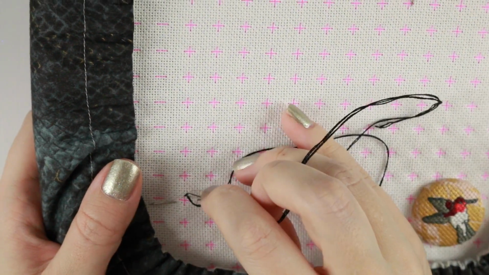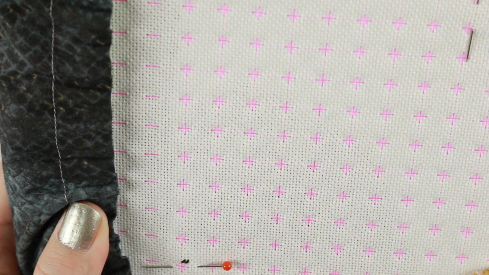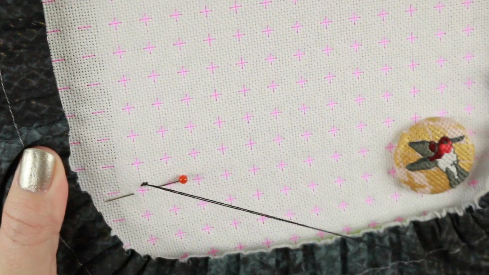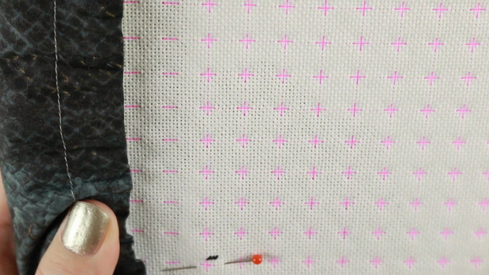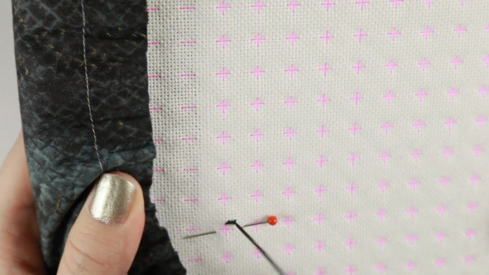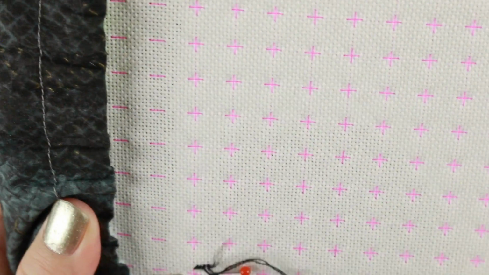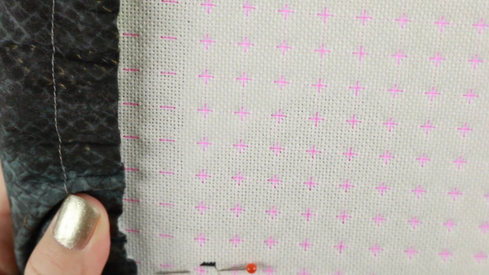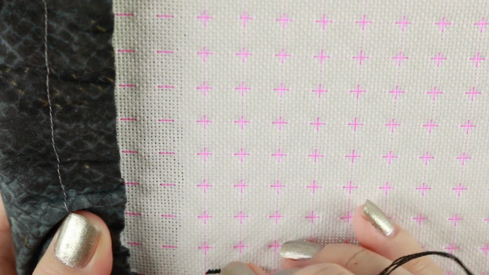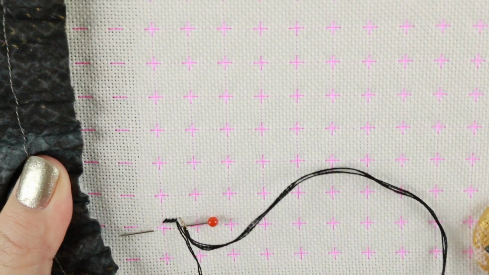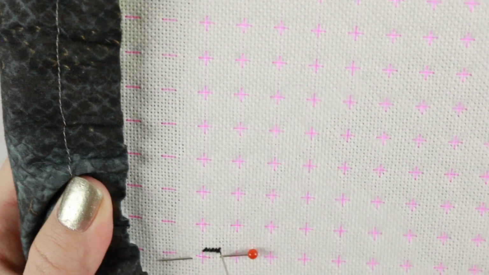Now, I am a cross-country stitcher, it's called, and when I stitch, I do my cross stitches from the lower left to the upper right. You can do them the other way around. One of my tips is always do your cross stitches in the same direction on your whole piece, because that will help with the shading of the light.